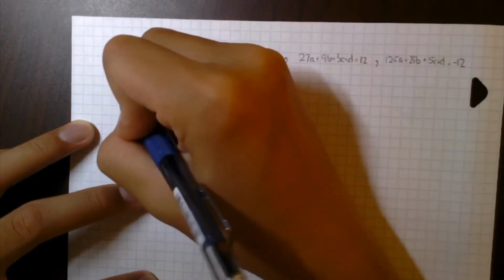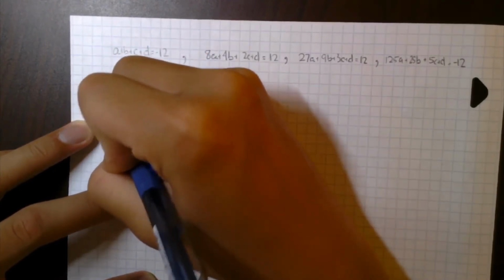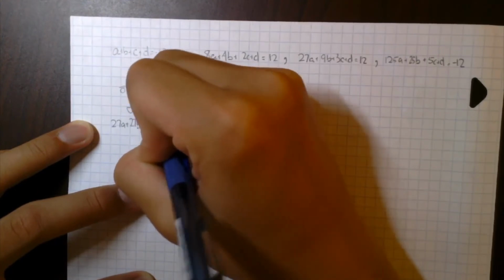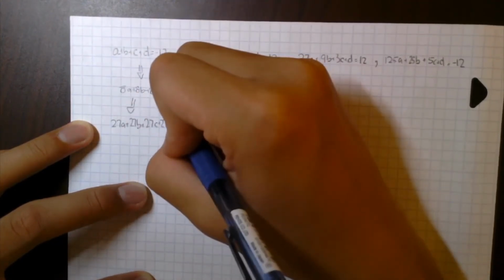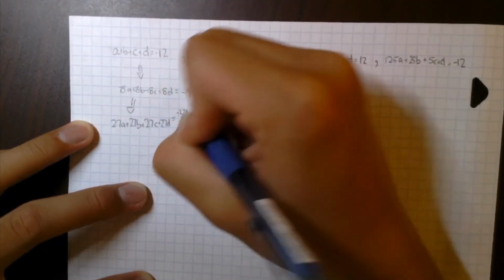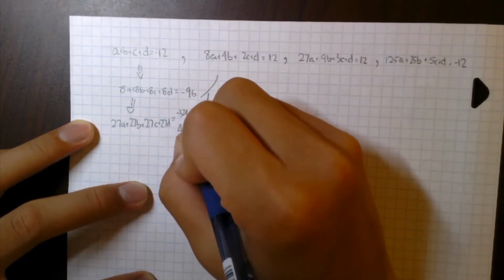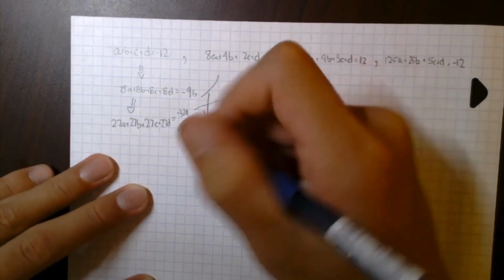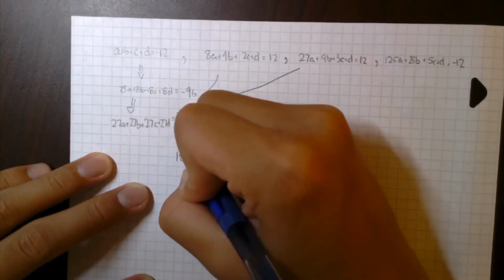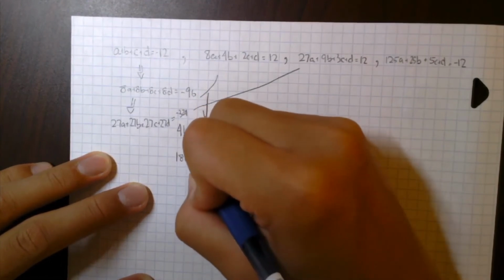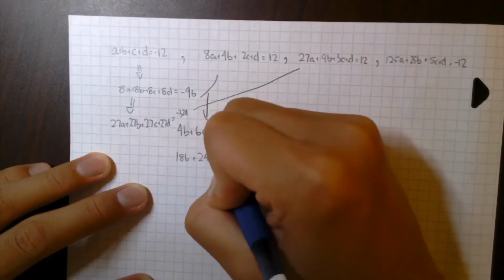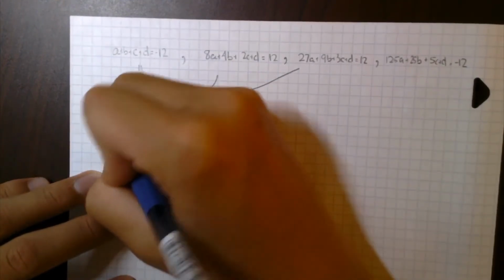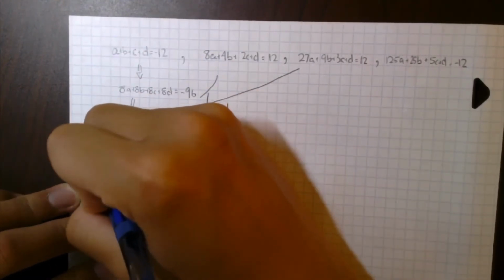Then we also get 27a plus 27b plus 27c plus 27d equals negative 324, and from these two we get that 18b plus 24c plus 26d equals negative 336.